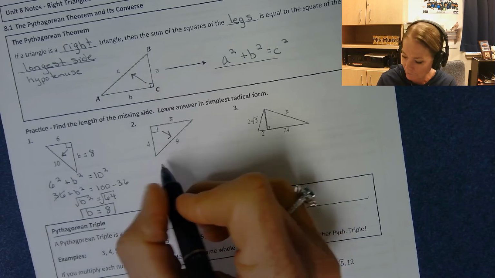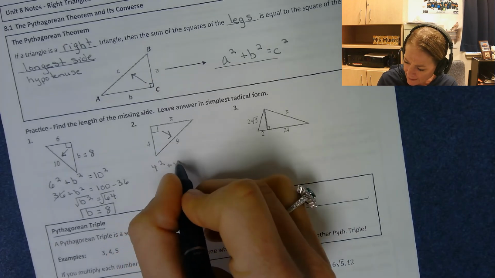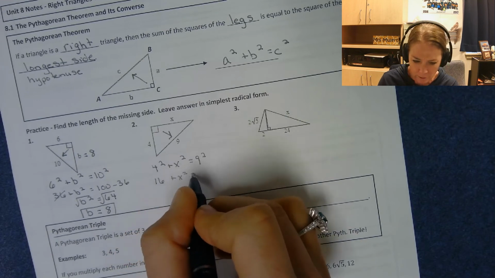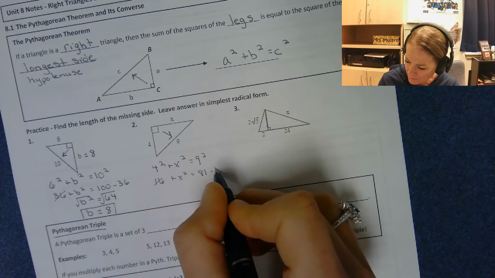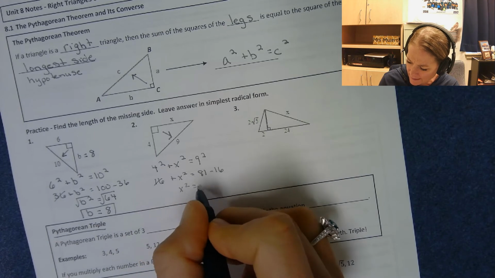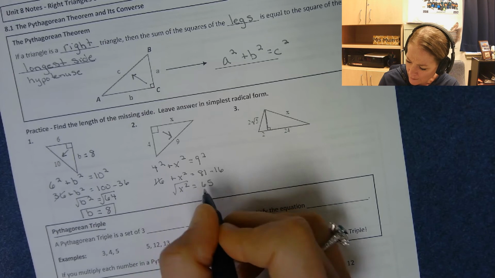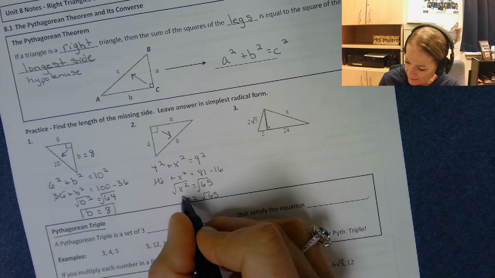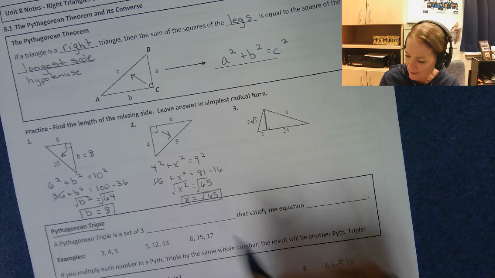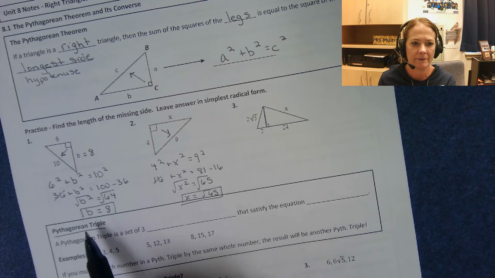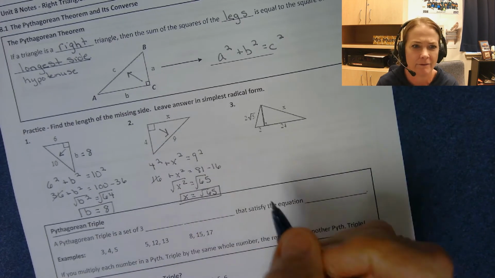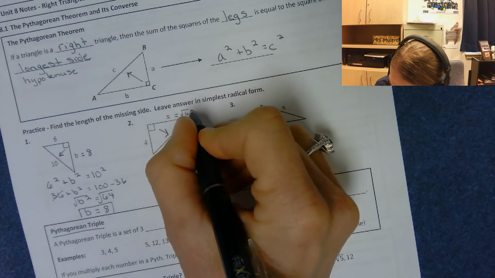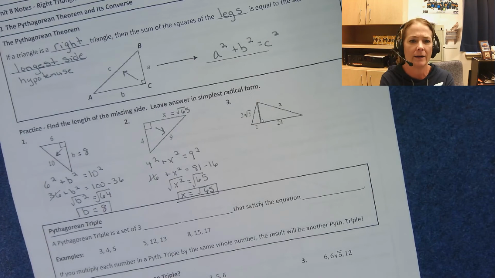So here I've got 4 squared plus x squared equals 9 squared. 16 plus x squared equals 81. Minus 16, x squared is 65. Square root, x is root 65. Okay, and that's fine. You get a radical. That's totally fine. It's not neat and tidy. It will not be called a triple, but it's still valid lengths of the sides of a triangle. It still works. It still encloses that triangle, and it is a right triangle.